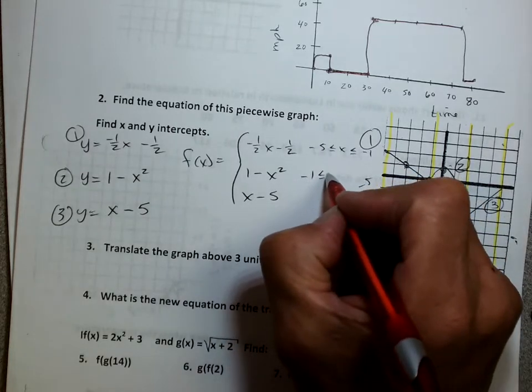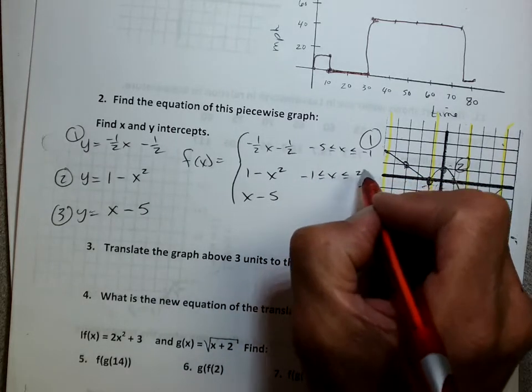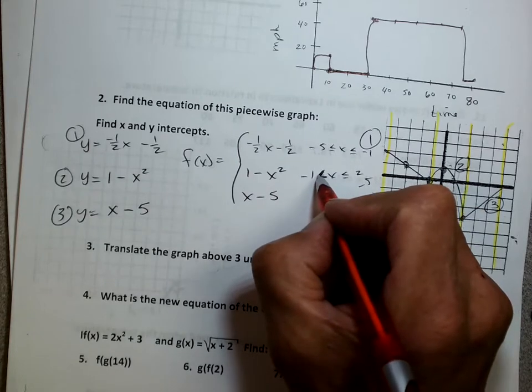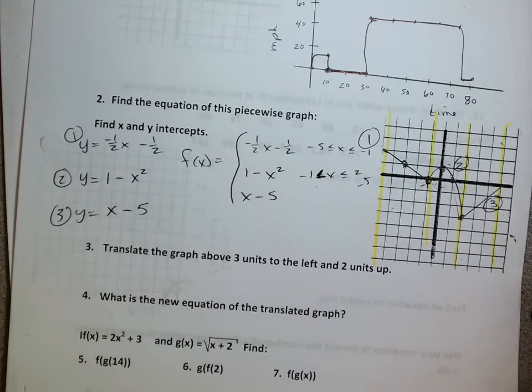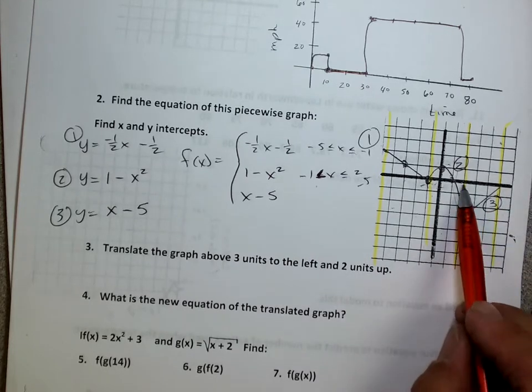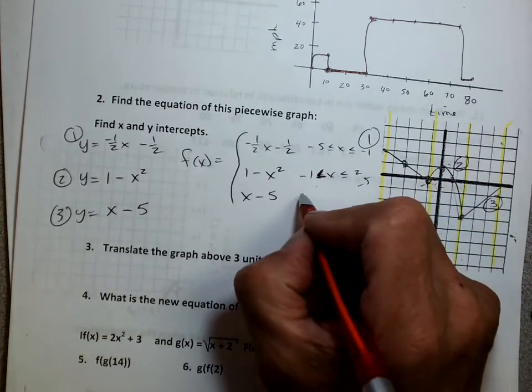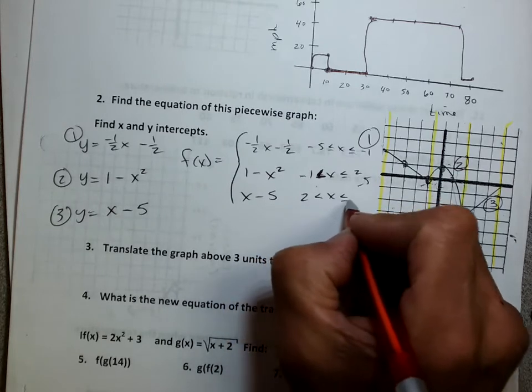Negative 1 is less than or equal to x, which is less than or equal to 2. Oops, I've got to be careful on my equal signs, don't I, Katie? There we go. So I have equal there, but not equal there, okay? Then graph 3 exists between 2 and 5. 2 is less than x, which is less than or equal to 5.